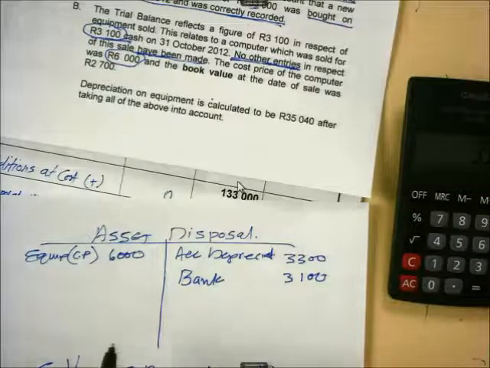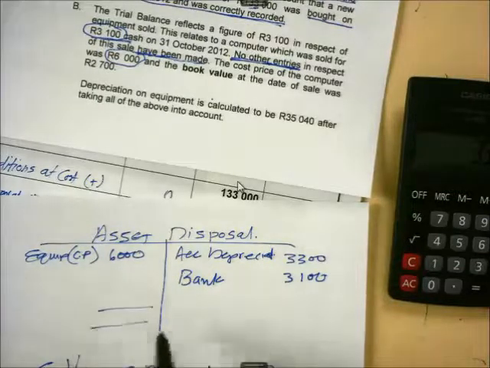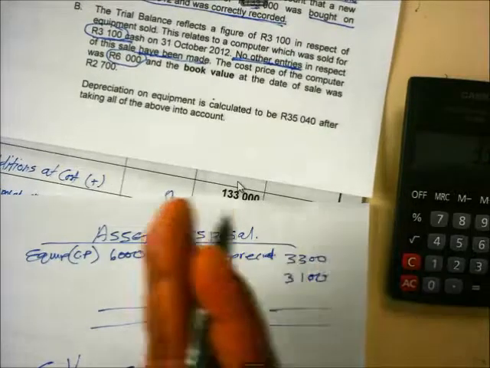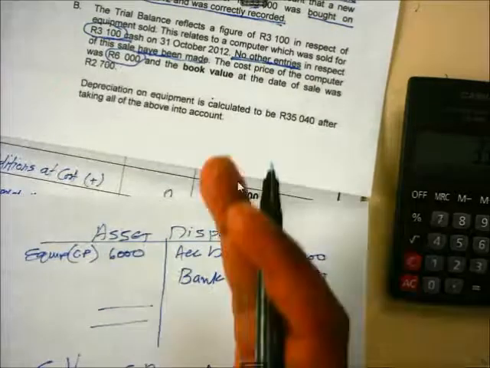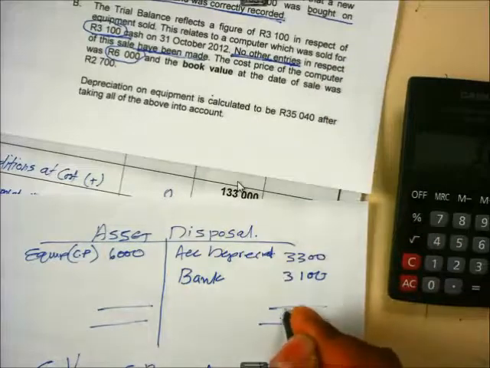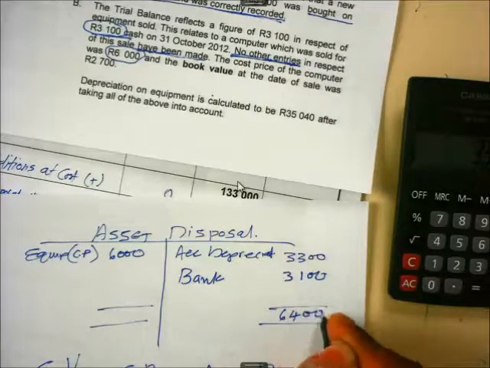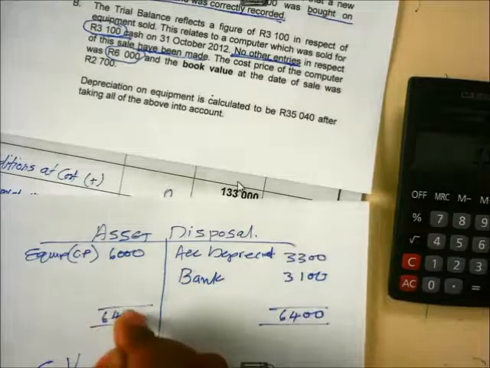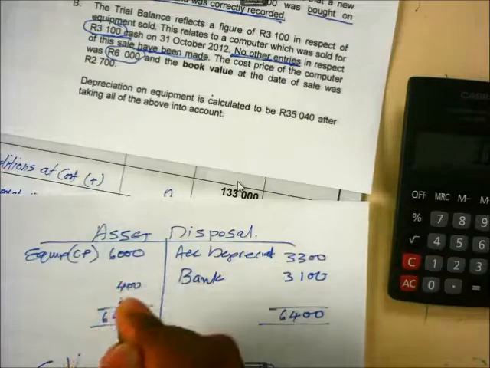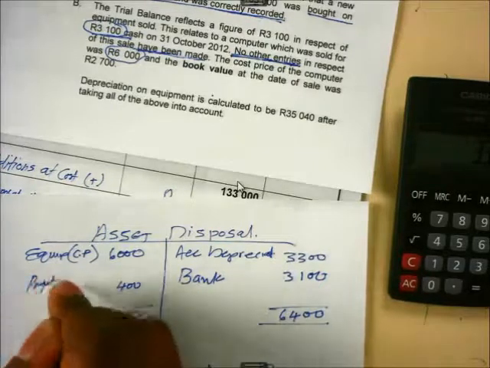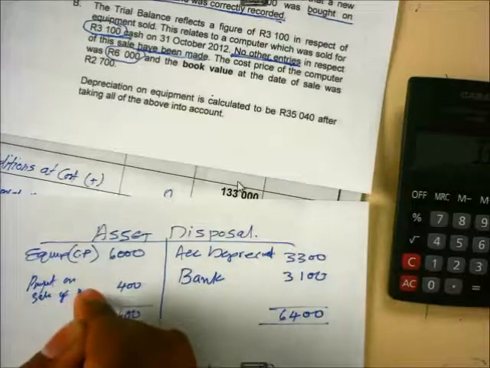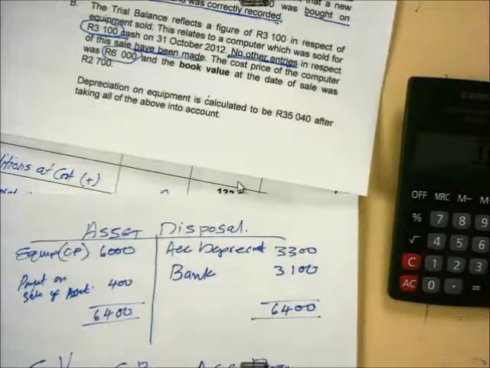Then you are able to determine whether the asset was sold at a profit or at a loss. Here, the debit side is 6,000, the credit side is 6,400, which means the credit side is bigger. Then you say 6,400 minus 6,000, it will give you 400. This is profit on sale of an asset.